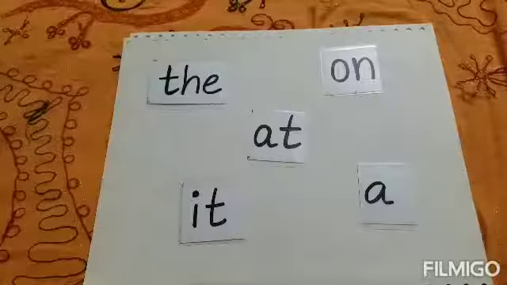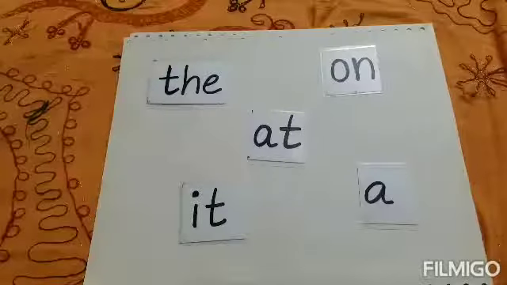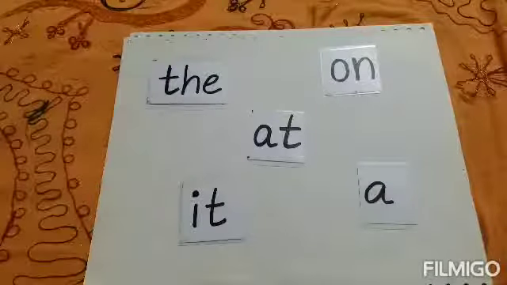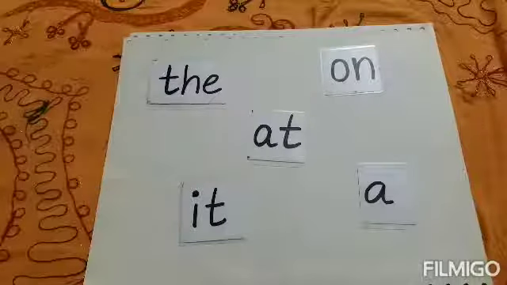Why are these words called sight words? There is a reason behind it. As soon as the child sees that word, he has to read it. So that is the reason it is called sight words.